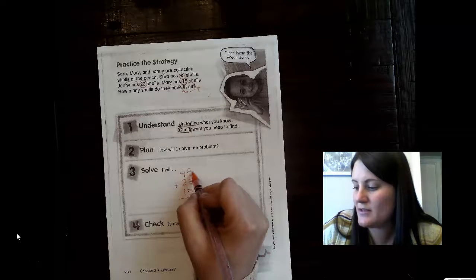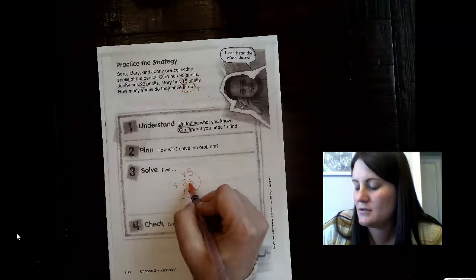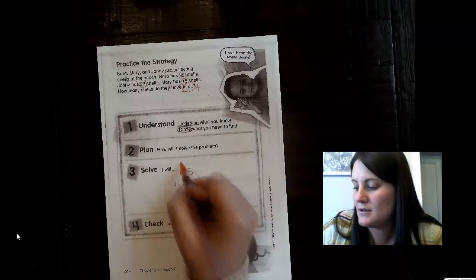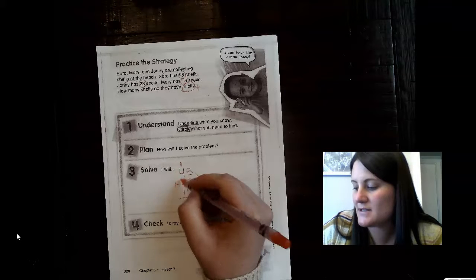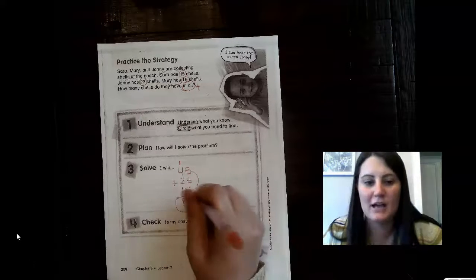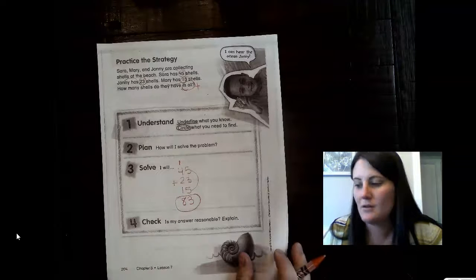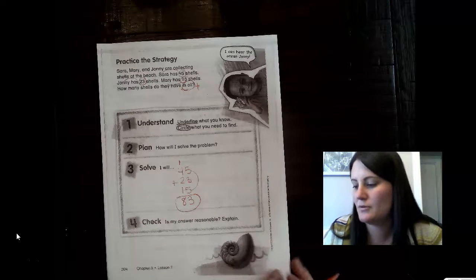Ooh, I noticed that these two numbers are Papa tens. So this could be 10, 11, 12, 13. Regroup the 10. Make this a 3. 4, 5, 6, 7, 8. 83. Write our answer and check. 83. So this should be something that you have done before. So it should be review.